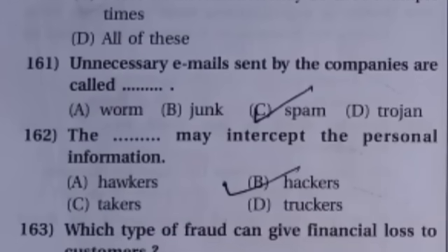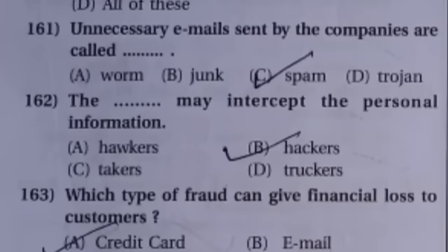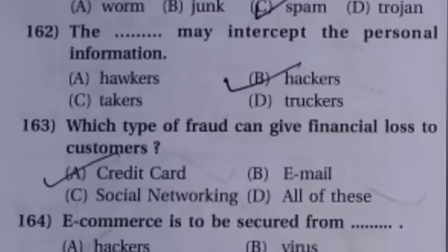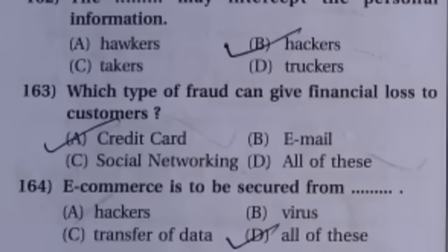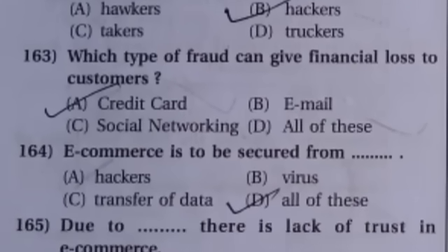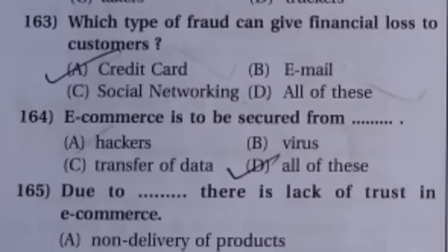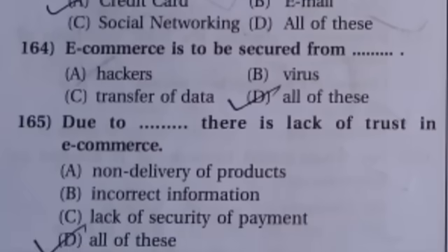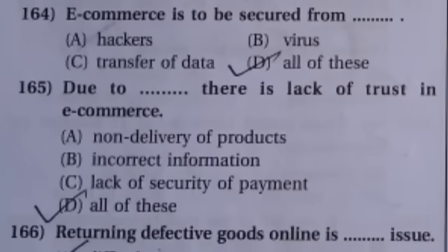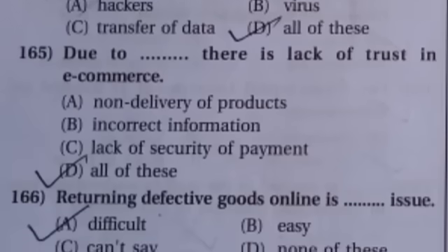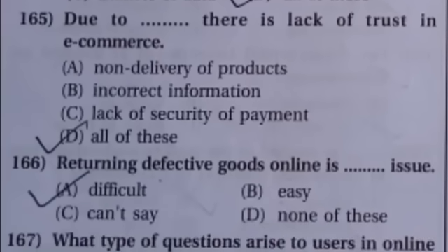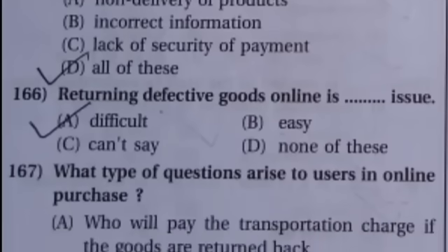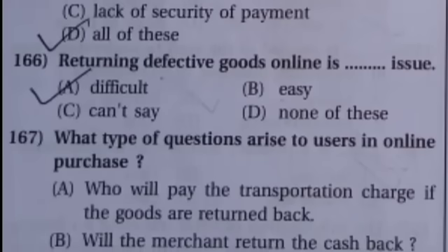Unnecessary emails sent by the companies are called spam. C answer है spam. The dash might interrupt the personal information. B. Hackers. Which type of fraud can be given financial loss customer? Credit card. A answer है credit card. E-commerce is to be secured from. Answer है D all of this. Due to dash there is a lack of trust in e-commerce. All of this. D answer है all of this. Returning defective goods online is dash issue. Difficult. A answer है difficult.